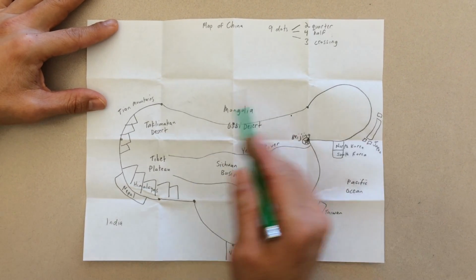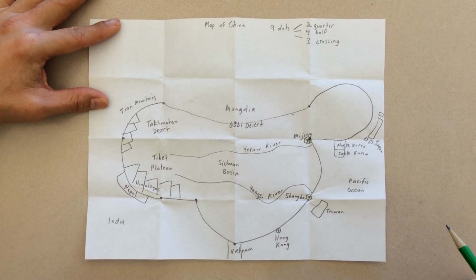All right, so you can see the duck of China, and hopefully you enjoyed that.